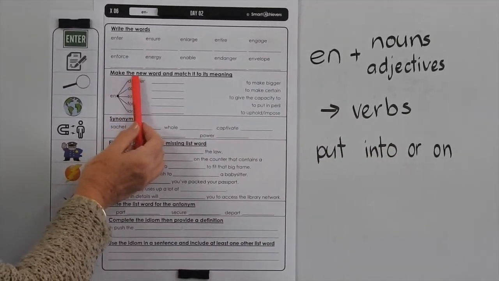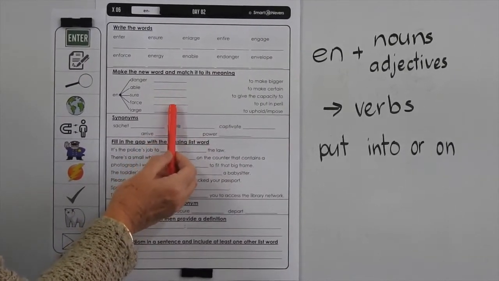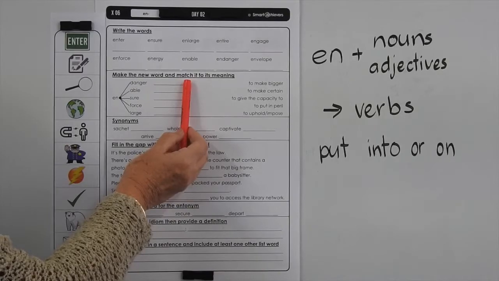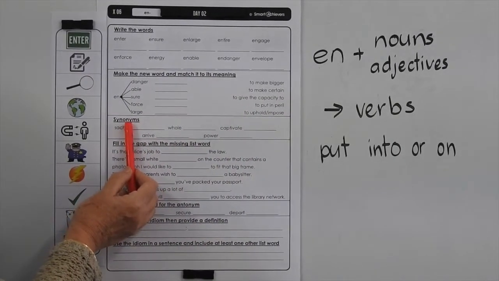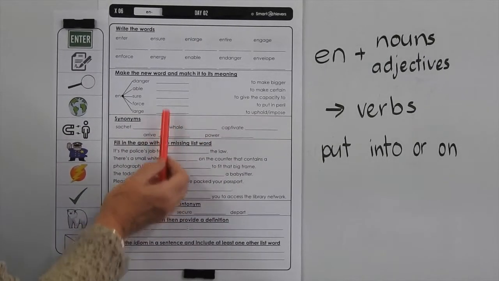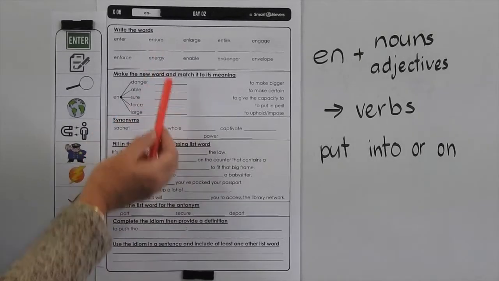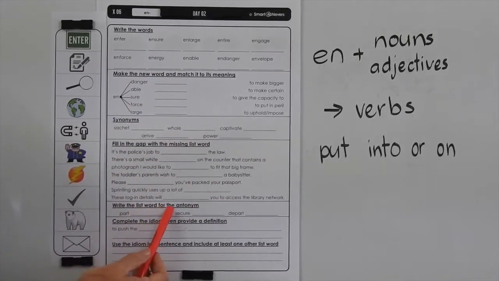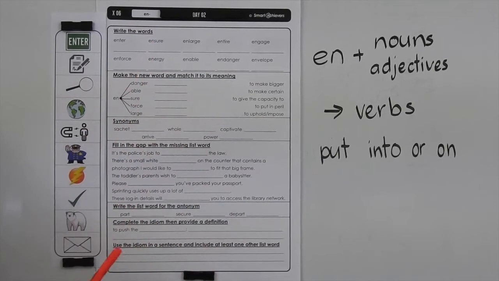So here we want you to make the new word and match it to its meaning. So write the new word on the lines and then use different colours to link the word to its meaning. Synonyms mean find a word that means the same as the given words, and of course they have to be list words. Then fill in the gap with the missing list word from above. Write the list word for the antonym. Antonyms are words that mean the opposite to the given words, and once again they have to be list words.